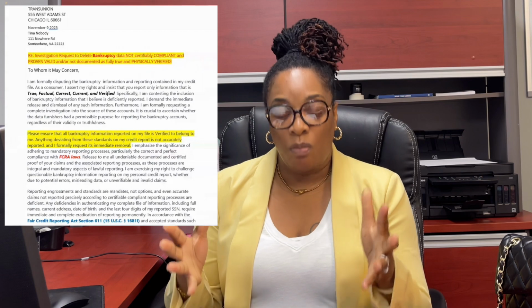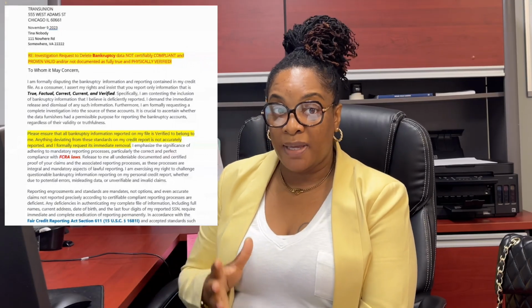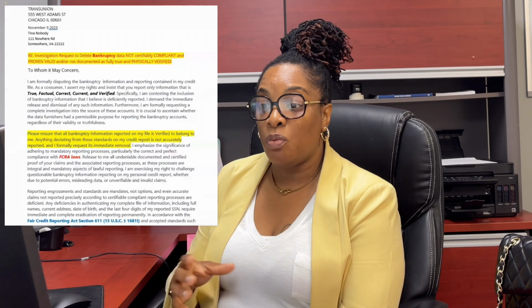So anyway, this is a simple bankruptcy letter where I'm just freshly starting to dispute a bankruptcy. As you can see, this letter is addressed to TransUnion. This isn't just the typical TransUnion dispute address. This is the dispute address to TransUnion's legal department. Because the bankruptcy is public record, it still doesn't negate the fact that it is a legal record. So we want to address their legal department.